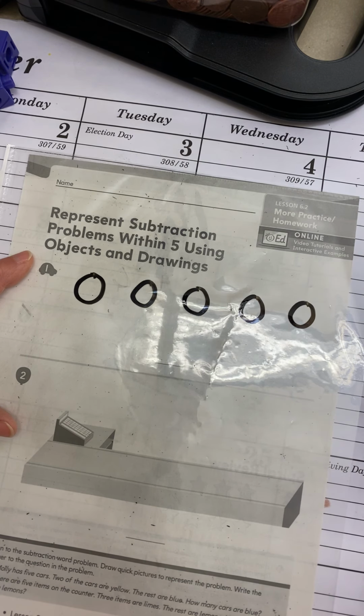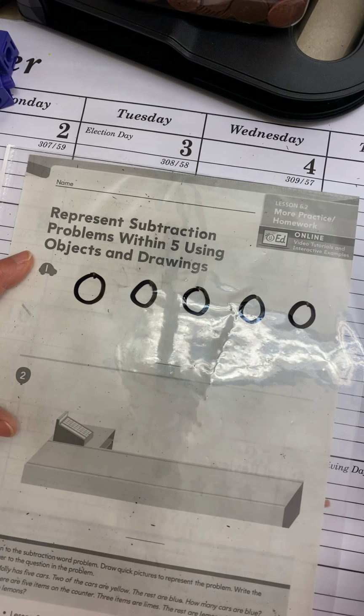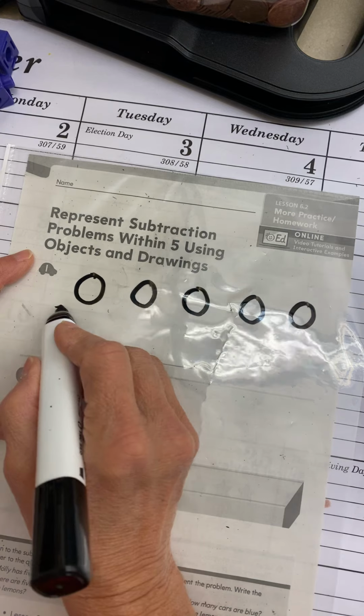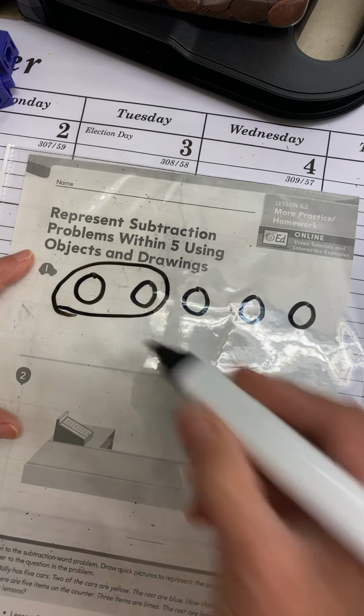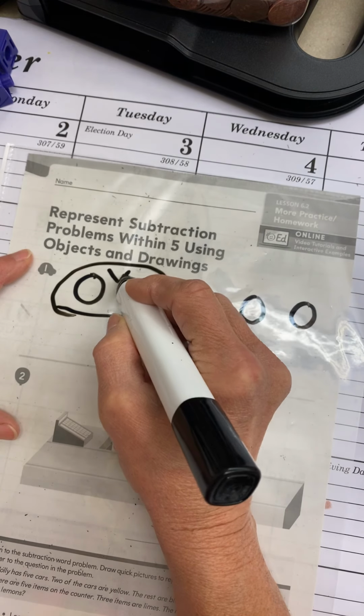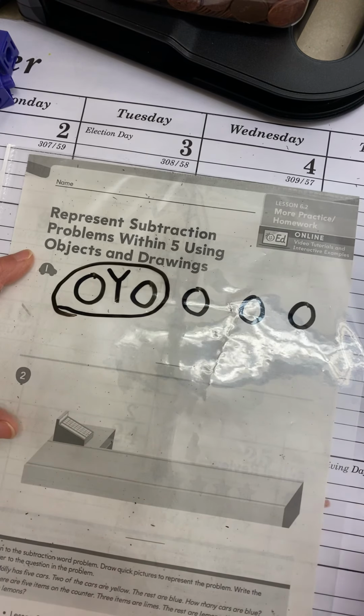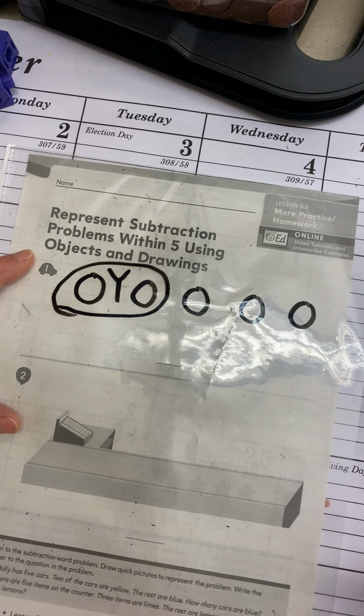2 of the cars are yellow. If you have crayons, you may color 2 of them yellow. I don't have crayons, so I'm going to circle the 2 yellow ones. I can put a Y here because I know these are yellow, and Y says Y. That's the beginning sound in yellow.